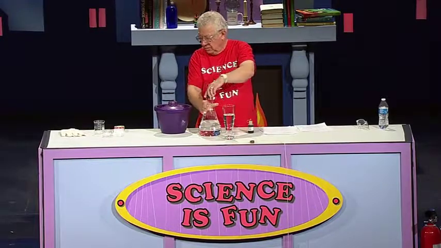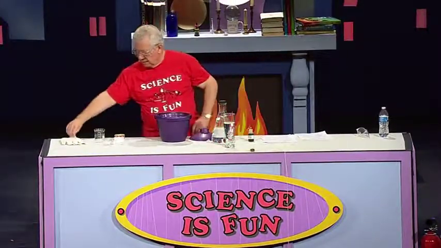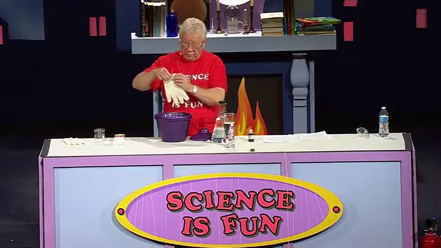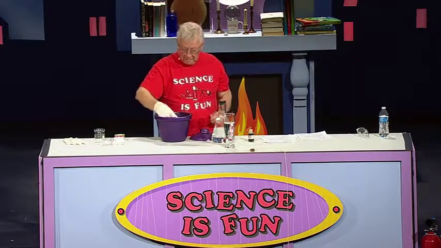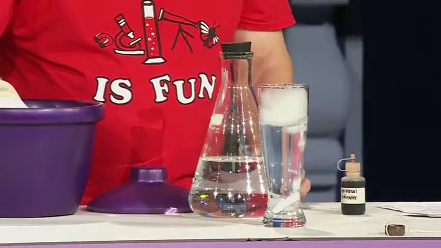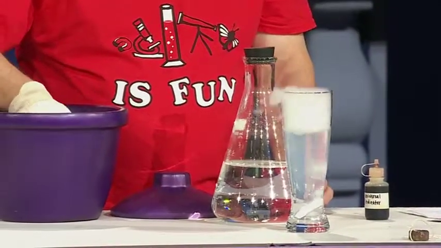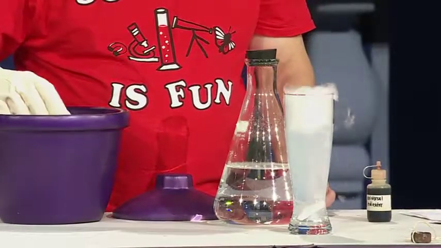And then I'm going to take a chunk of dry ice, and I need to put my gloves on first, right? Because dry ice is at minus 78 degrees Celsius. And I take this chunk of dry ice and put it in this liquid. And you can see that the liquid is getting cloudy.